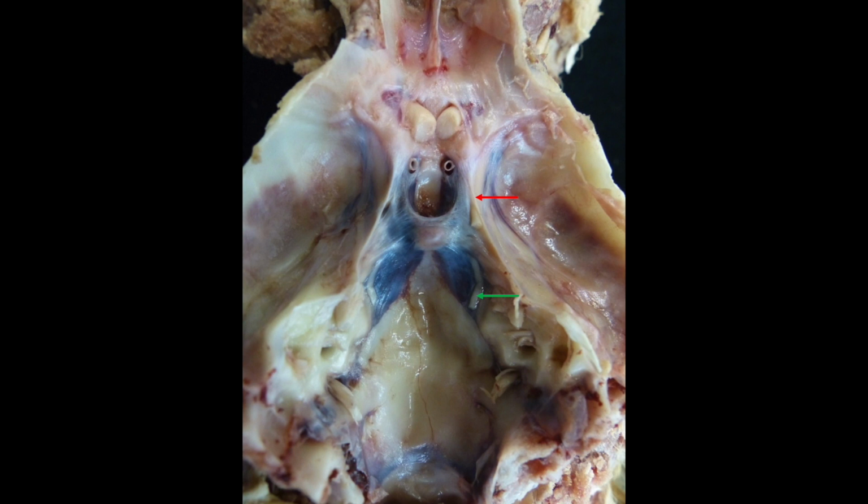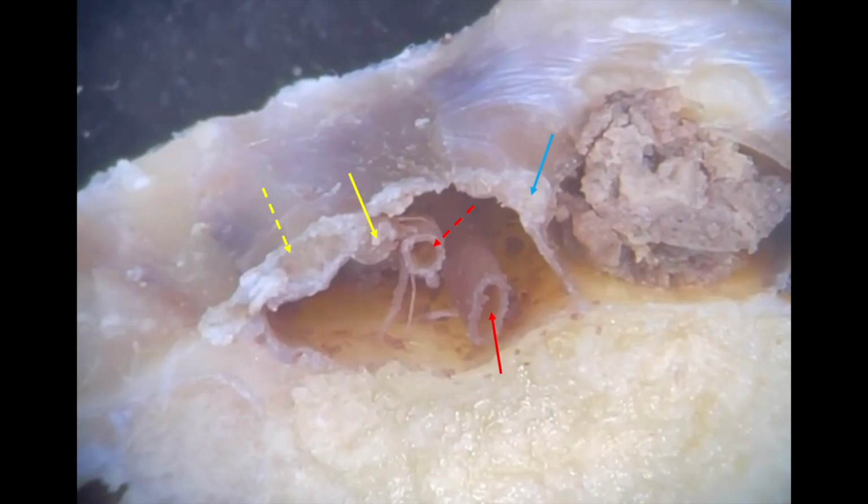This is a dorsal view of the floor of the cranial cavity. The oculomotor nerve is marked with a red arrow and the abducent nerve with a green arrow. Going back to the previous image, we identify the internal carotid artery, red arrow, the anastomotic ramus, dotted red arrow, the abducent cranial nerve, yellow arrow, the ophthalmic nerve, dotted yellow arrow, and the diaphragma sellae, blue arrow, formed by a thickening of the inner and outer layers of the dura mater.